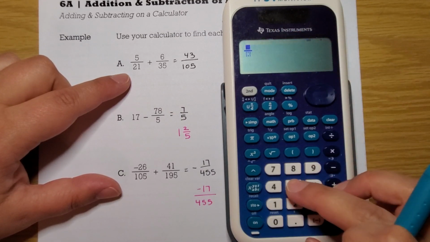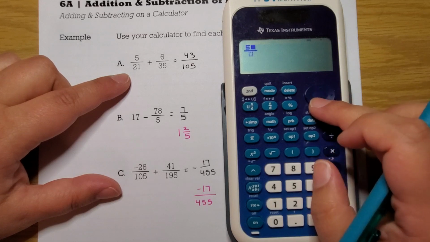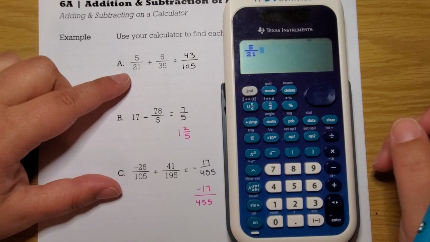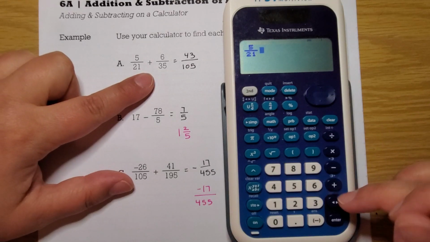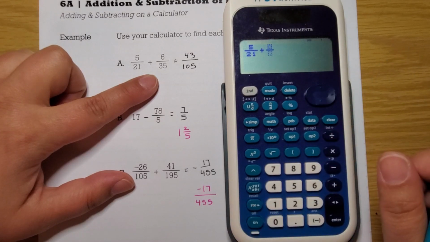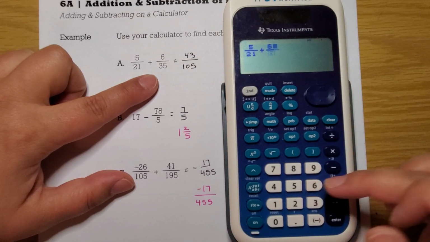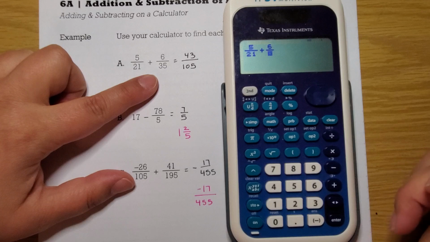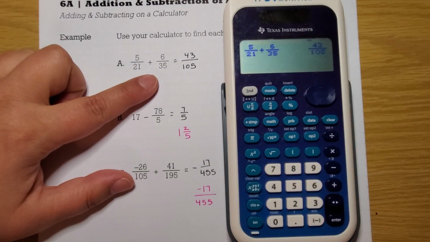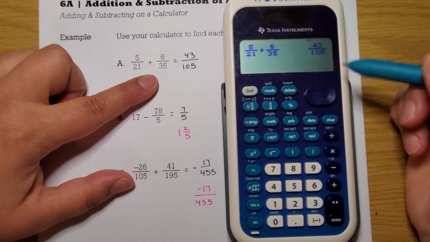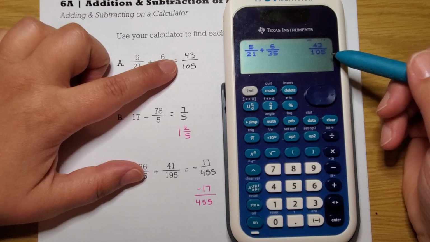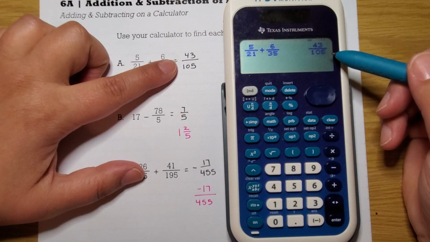We can enter in 5 in the top, press the down arrow and get 21, and press over to exit the fraction. Now we'll press plus, since we're adding, fraction button again, put 6 in the top, press the down arrow, 35, and then we'll press enter. And it gives us our fraction of 43 over 105, which is the same answer we got in the other calculators as well.